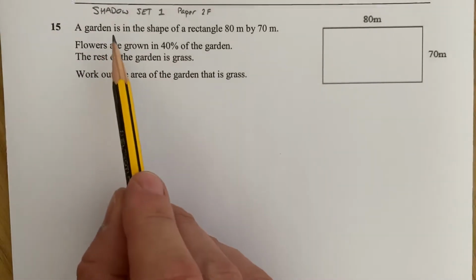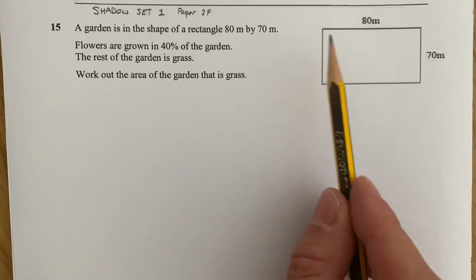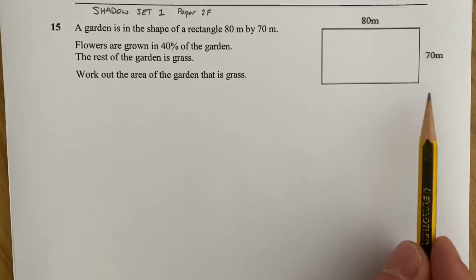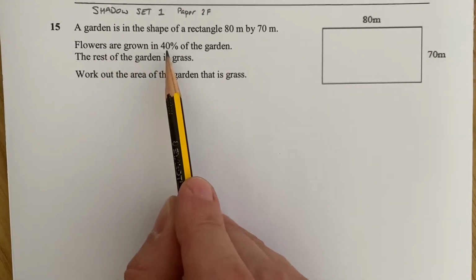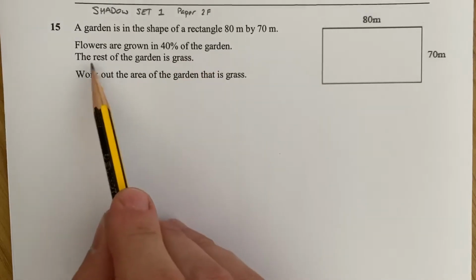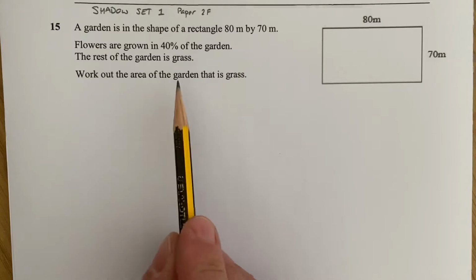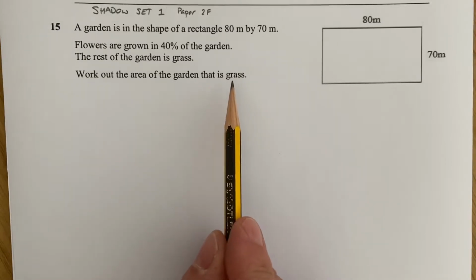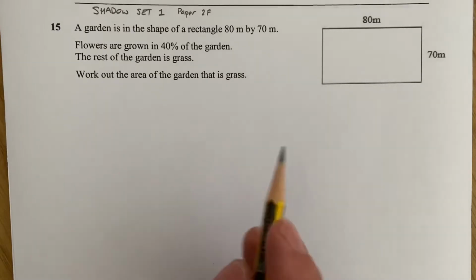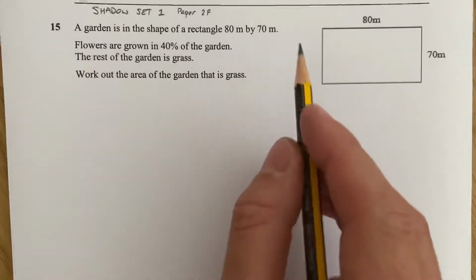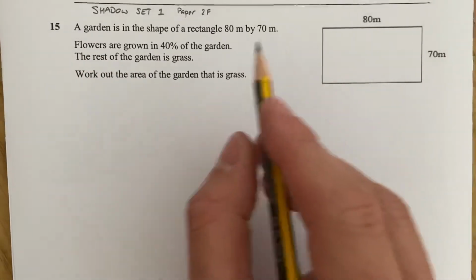Okay, so question 15. It says a garden is in the shape of a rectangle, 80 metres by 70 metres. Flowers are grown in 40% of the garden and the rest of the garden is grass. You need to work out the area of the garden that is grass. Okay, right. So let's start by working out the area of the entire garden.